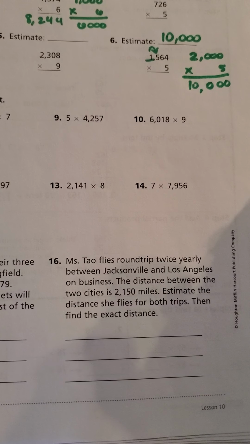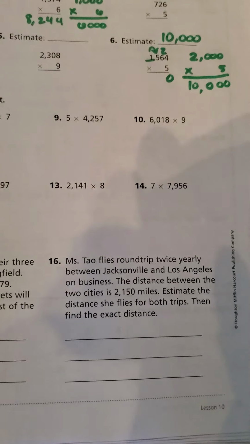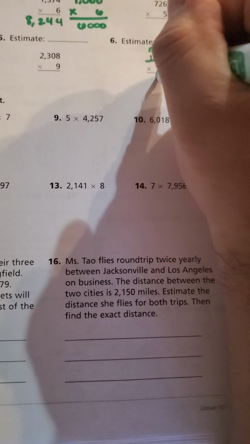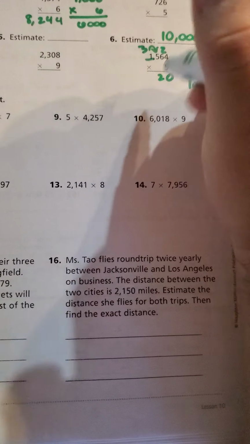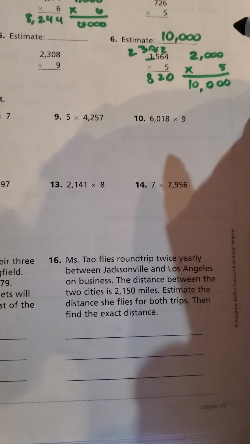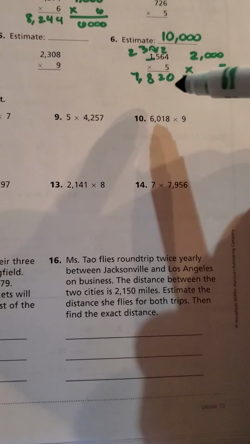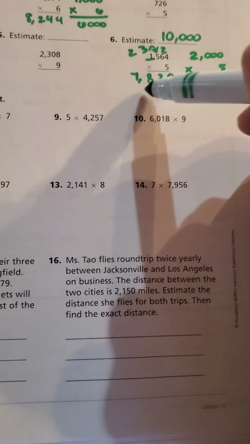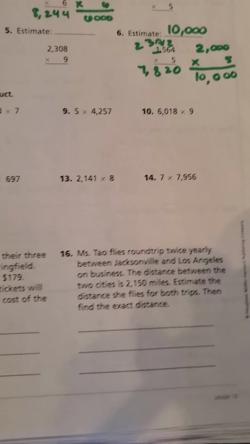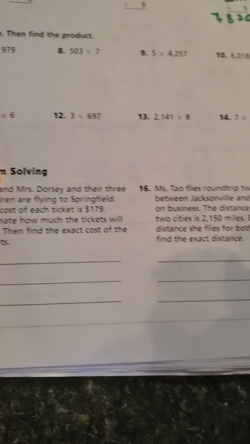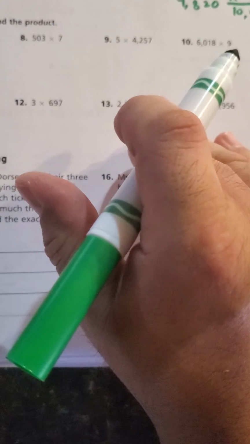Okay? And I'm just going to answer it. All right? 5 times 4 is 20. 6 times 5 is 30, plus 2 more is 32. Kind of made a mess over here. 5 times 5 is 25, plus 3 is 28. 5 times 1 is 5, plus 2 more is 7. So 7,820. This is my answer. My estimation is 10,000, so I got it correct. Okay? 7 through 14 is the exact same thing. It's just written out sideways here instead of the regular standard algorithm.